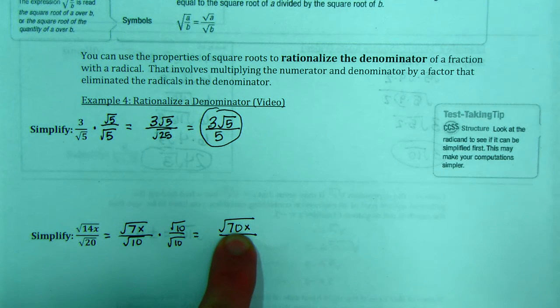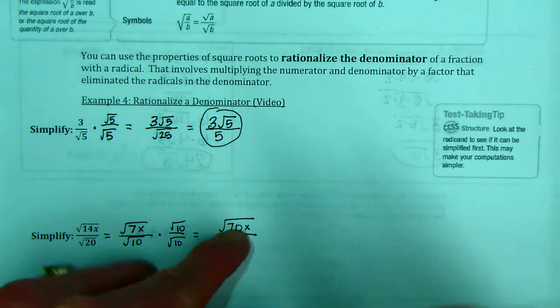9 does not go into 70. 16 does not go into 70. 25 does not go into 70. 36 does not go into 70. And I'm basically done. It's not going to simplify down anymore. As ugly as it is, that is the simplified answer.